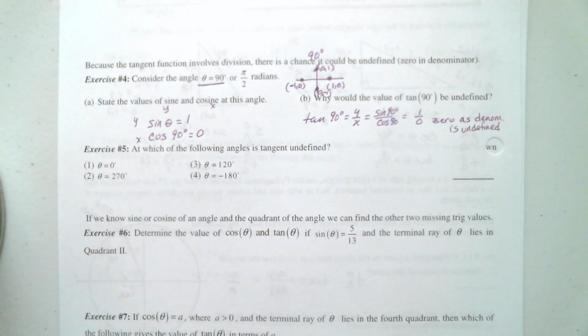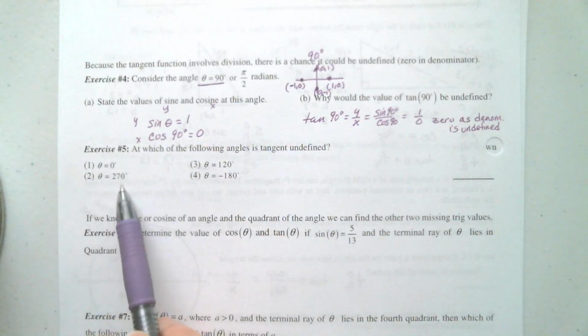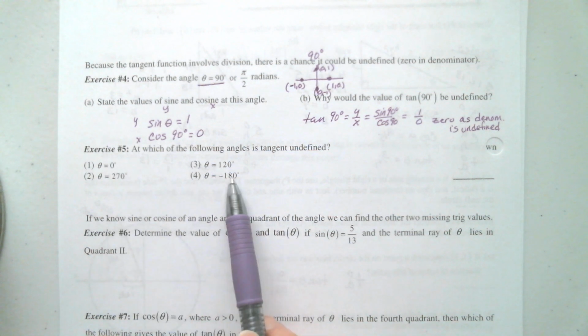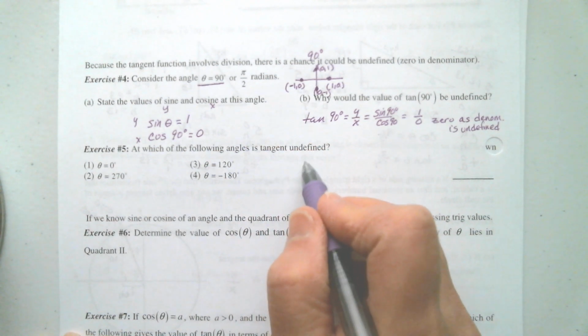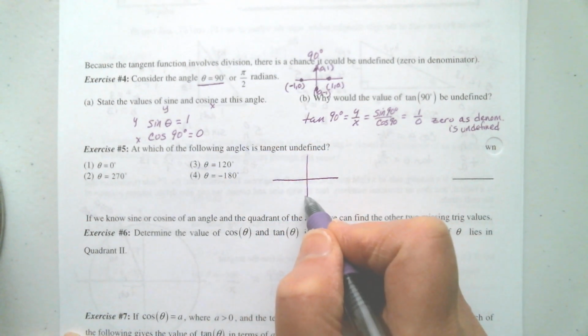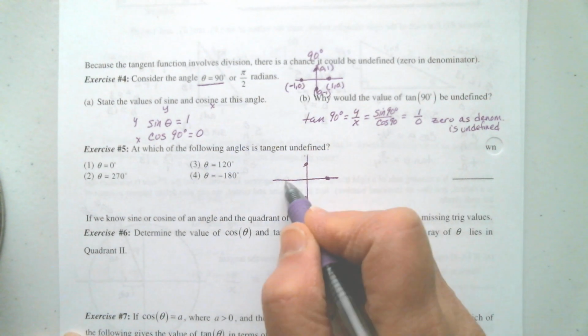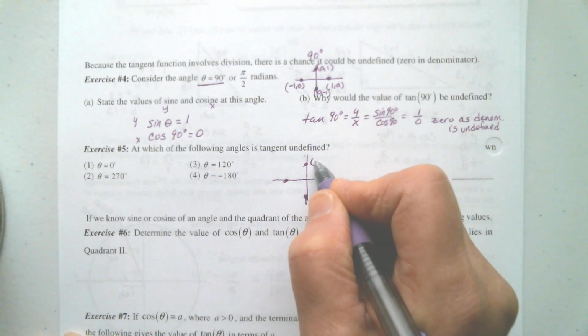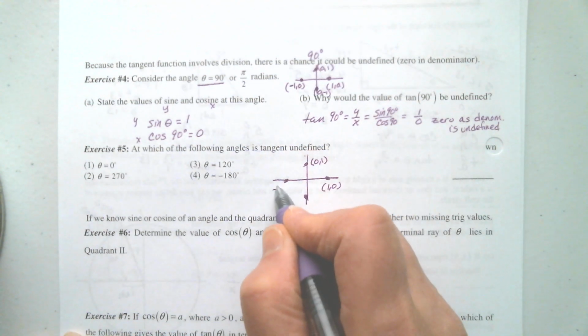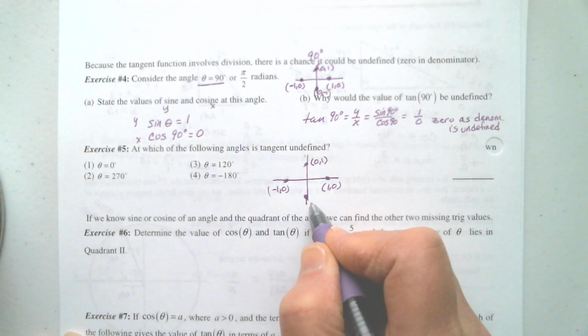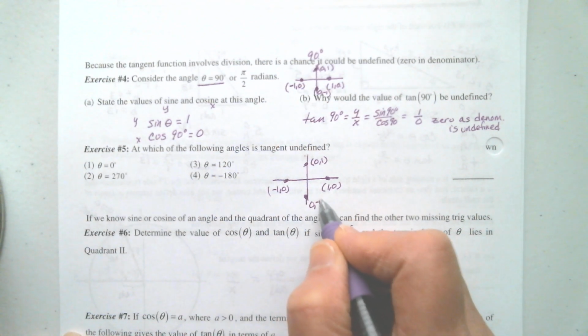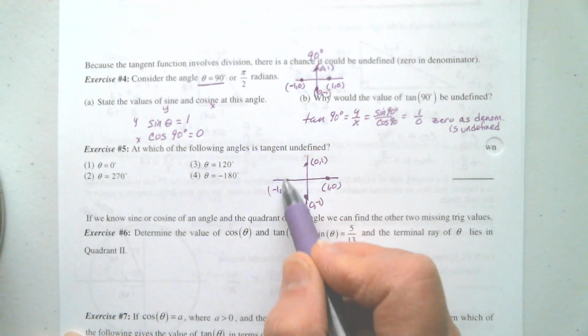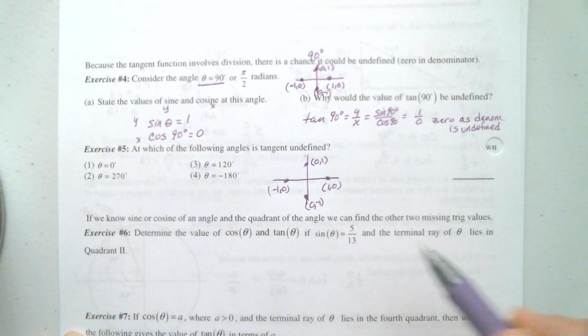Exercise number 5, at which of the following angles is tangent undefined? Okay, so we have 0, 270, negative 180. These are quadrantal angles. The 120 is not. I'm going to draw a larger 4 points of the unit circle. And oftentimes I'll just mark the 4 points. I will not actually draw this circle because it just seems to get a little messy for me.